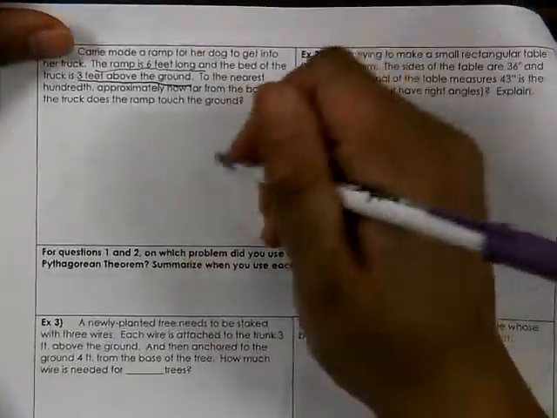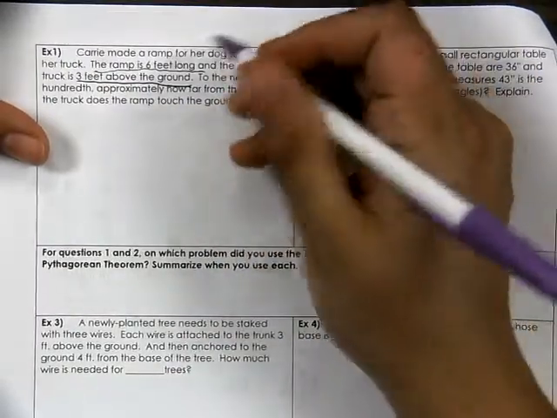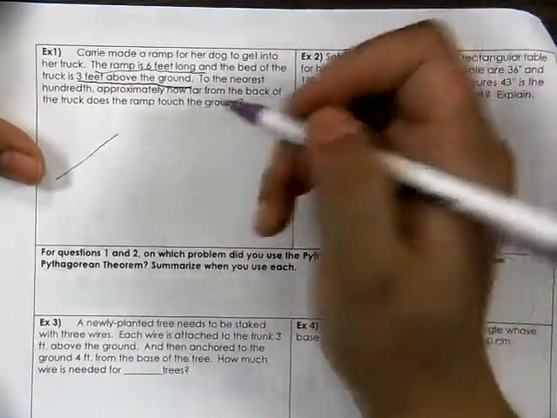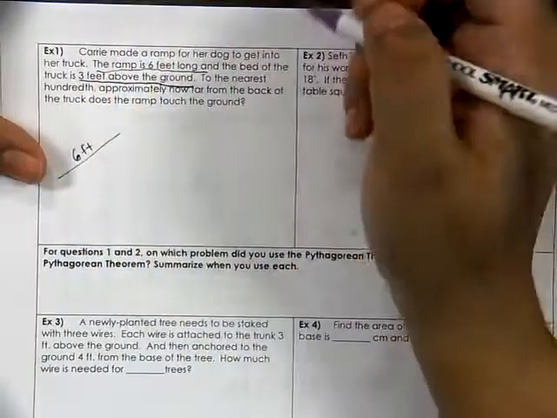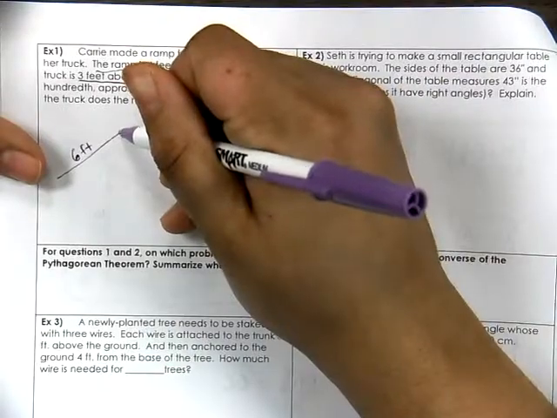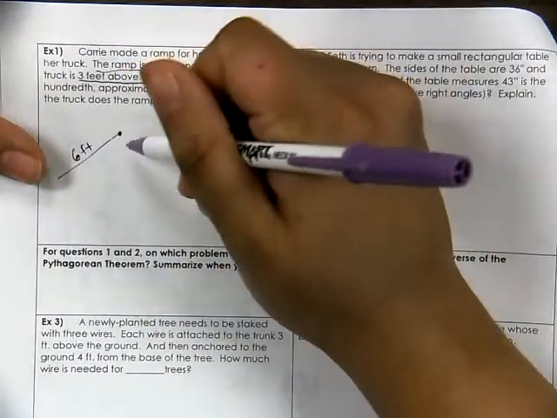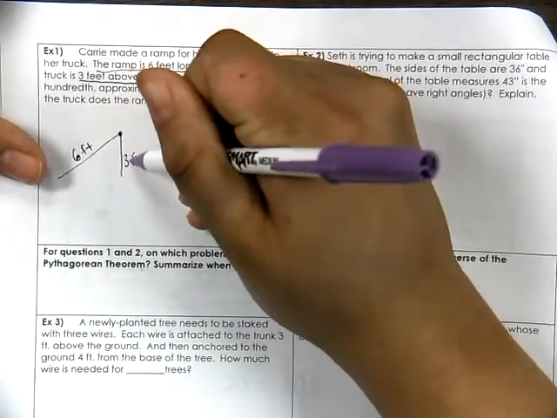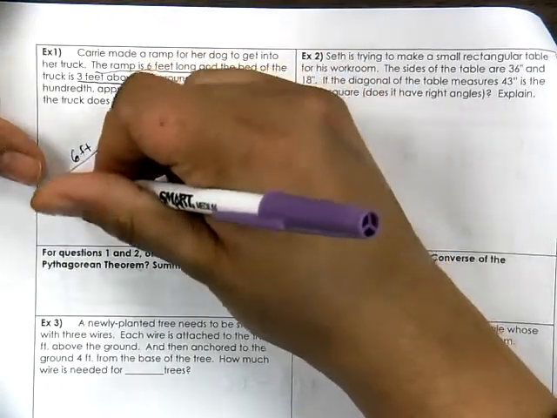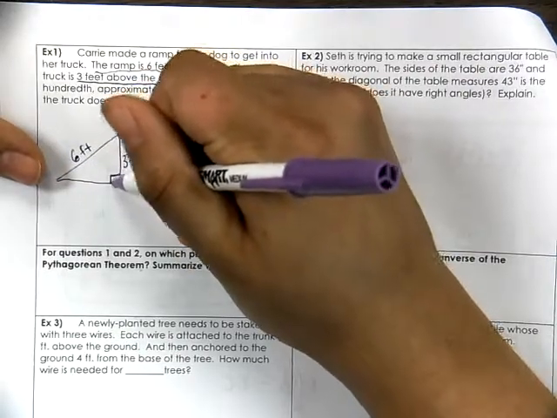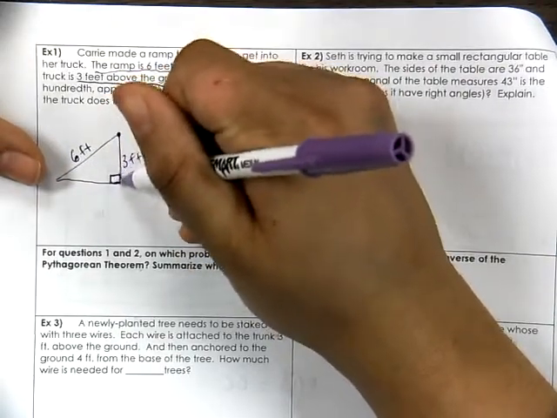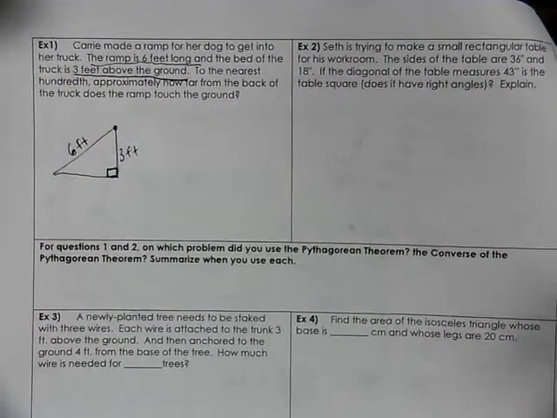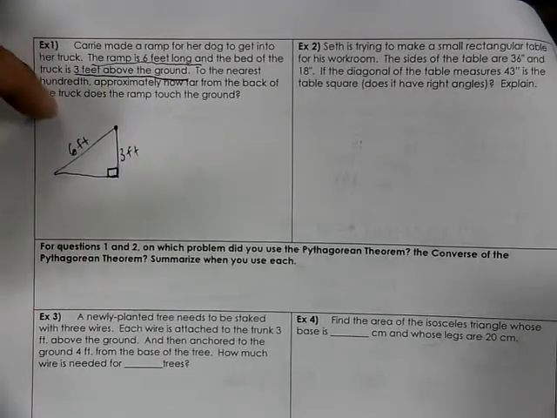For the sketch, we're trying to visualize. You have a ramp, the sloped part, like the hypotenuse. You can imagine the ramp itself is 6 feet long, and it's hitting the bed of this truck. So right here is where the truck starts, and the truck itself is 3 feet above the ground. So this would be 3 feet. The ground is right at the bottom here. It's going to form a 90-degree angle with the truck hitting the ground. Those are the two measurements we have so far.